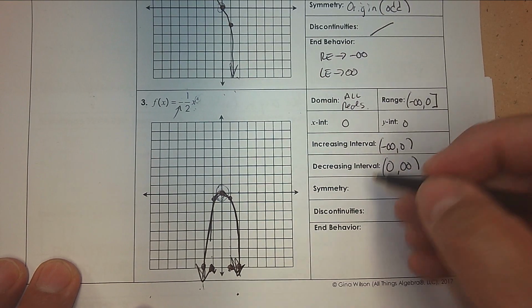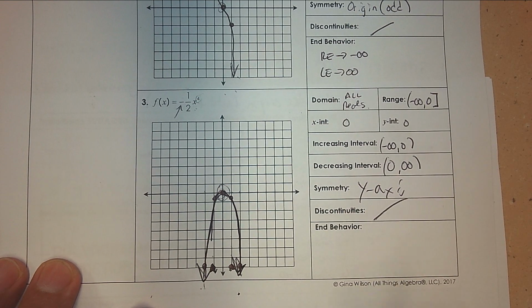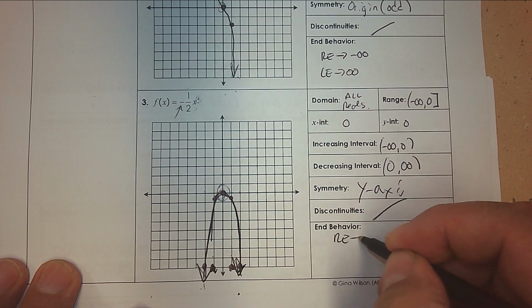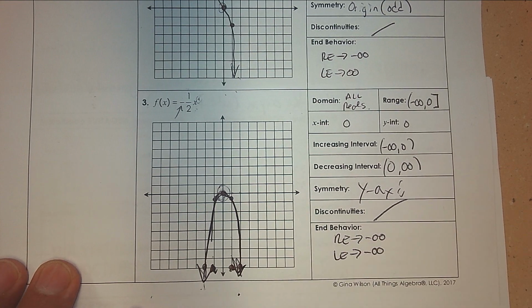We have symmetry on the y-axis. There's no discontinuities. The end behavior, where's the right end approaching? Negative infinity. Where's the left end approaching? Also negative infinity. So we can describe both ends.